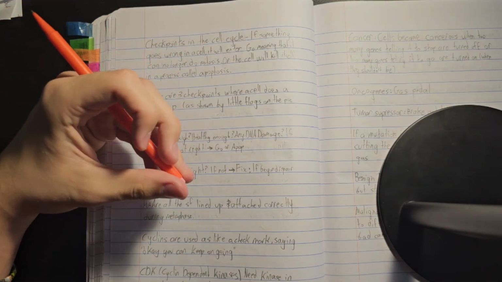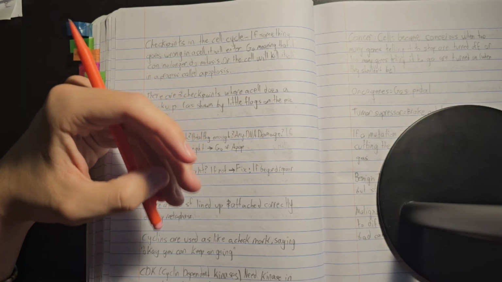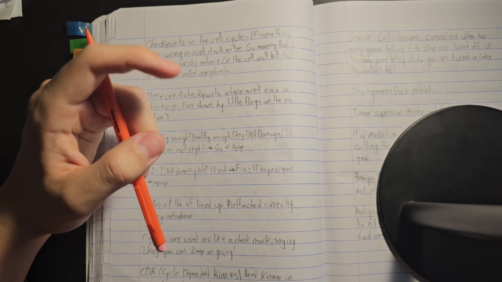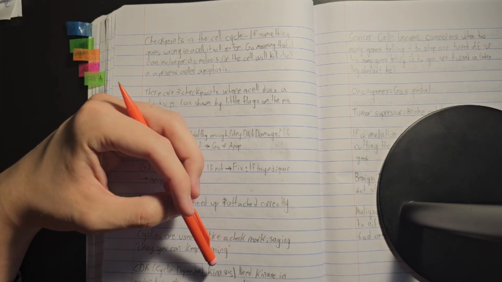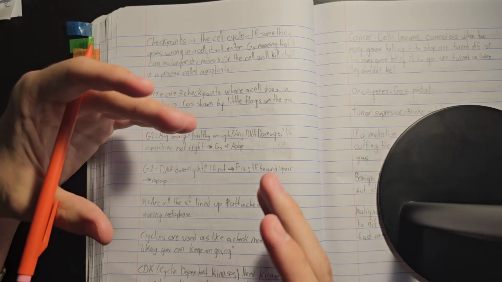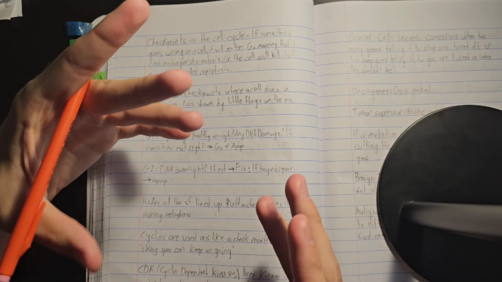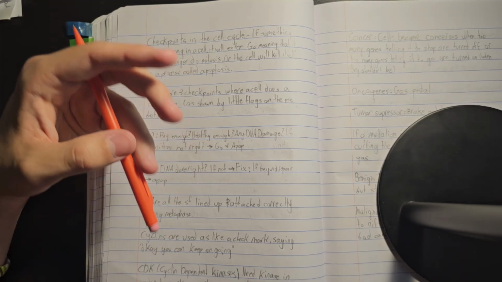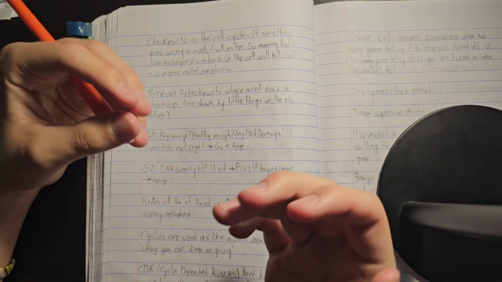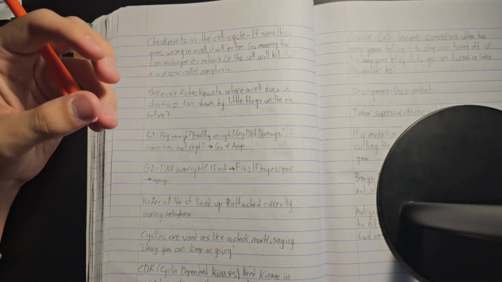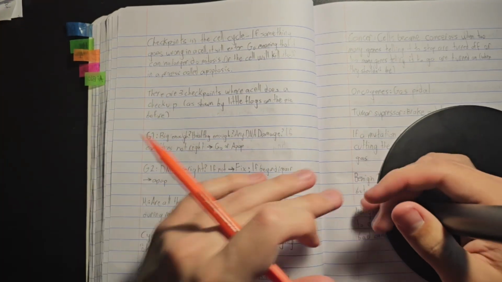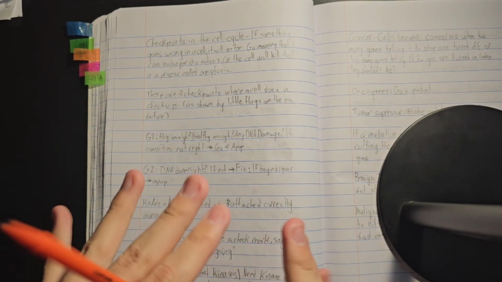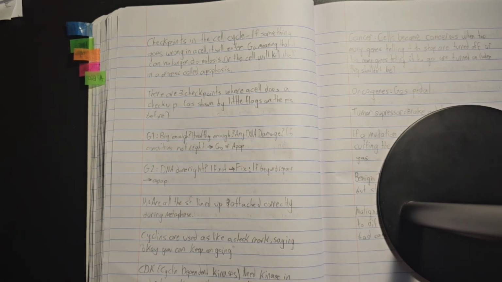So cyclins are used as a check mark saying, okay, you can keep on going. And CDKs, or cyclin-dependent kinases, need cyclin in order to work properly as a protein. So if you remember, kinases are those enzymes that help release phosphates. And cyclin, being something that this kinase is dependent on, almost acts as a cofactor, right? It's that second key that you need to get this thing working. And it is those things that help the cell push on through, with these phosphates signaling to the rest of the cell, okay, keep on going.